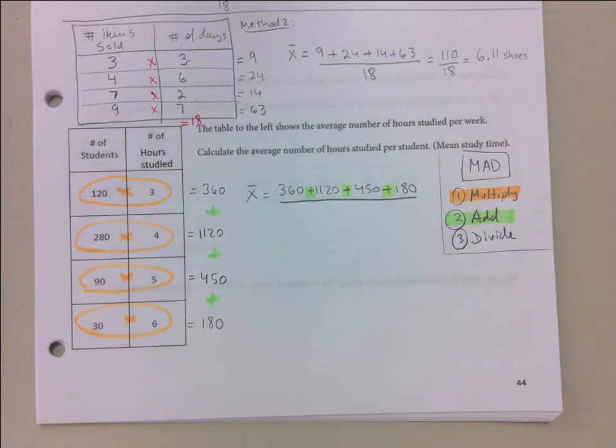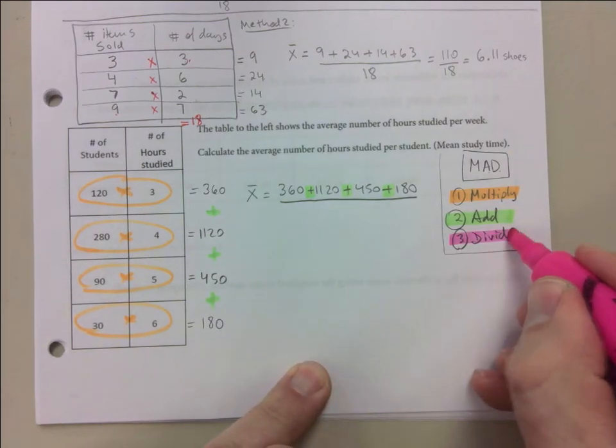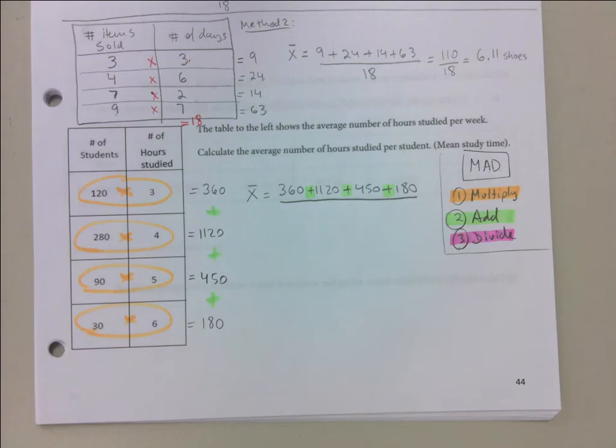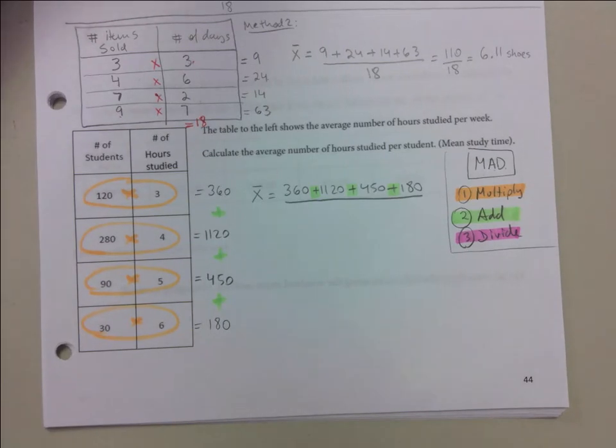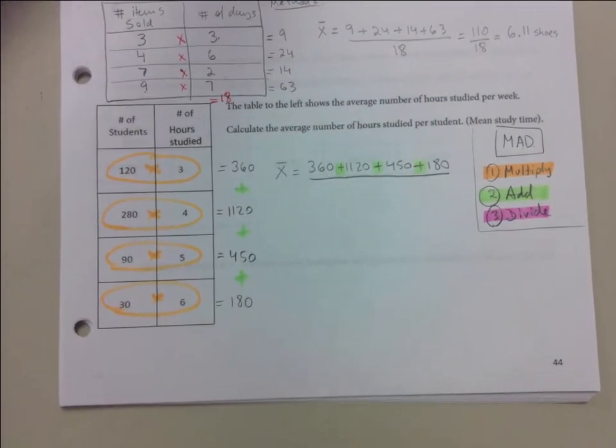So you're adding next, okay? Multiply, add, and the last one is the toughest one. The last one is the toughest one to decide. What are you going to divide by? Okay, so here's where you have to follow this. This is the strategy I use.